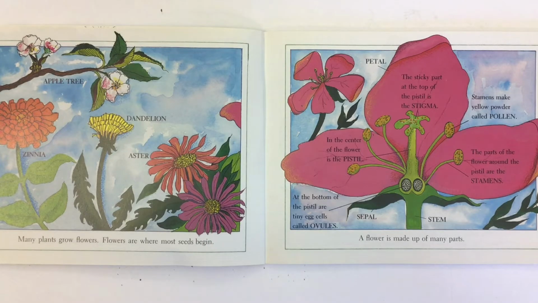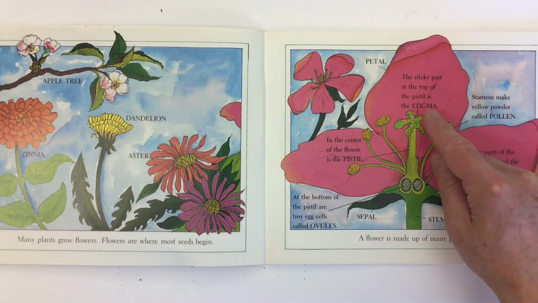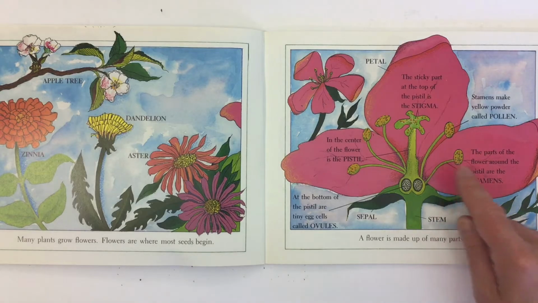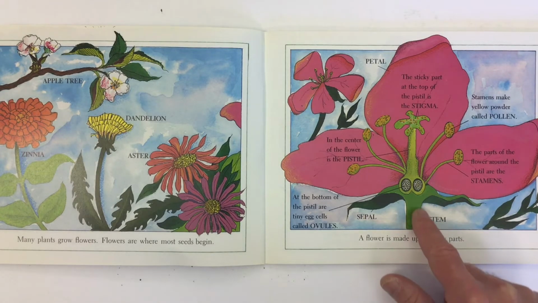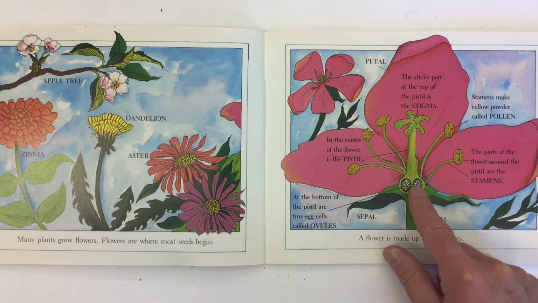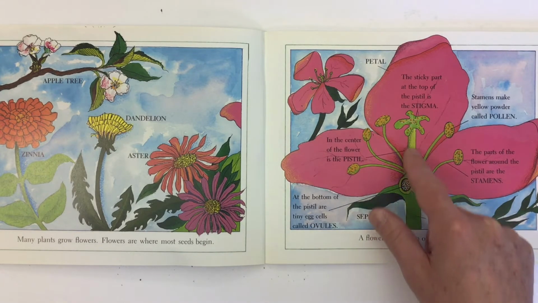A flower is made up of many parts. The petal, the sticky part at the top of the pistil is the stigma. Stamens make yellow powder called pollen. The parts of the flower around the pistil are the stamens. The stem, the sepal. At the bottom of the pistil are tiny egg cells called ovules. And in the center of the flower is the pistil.